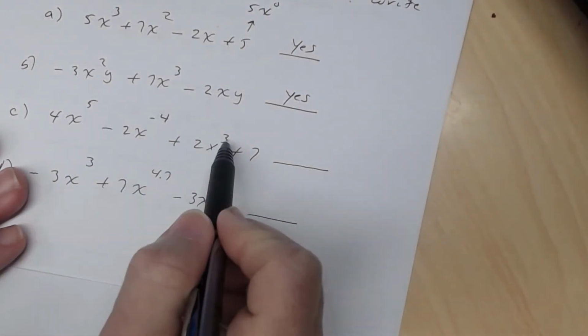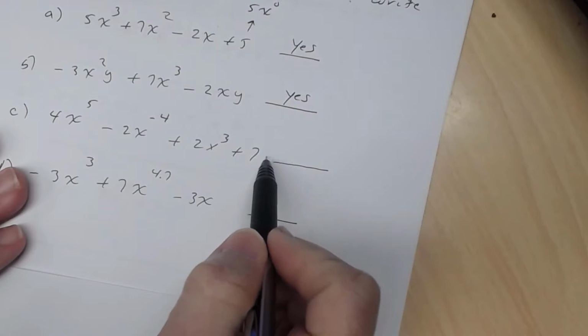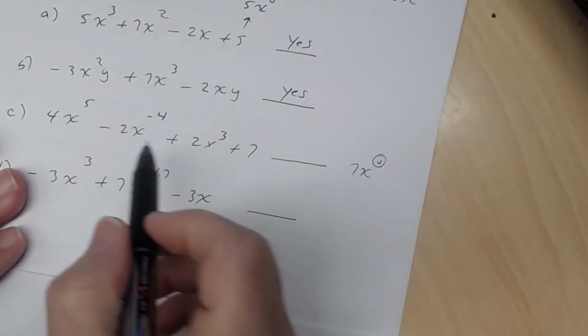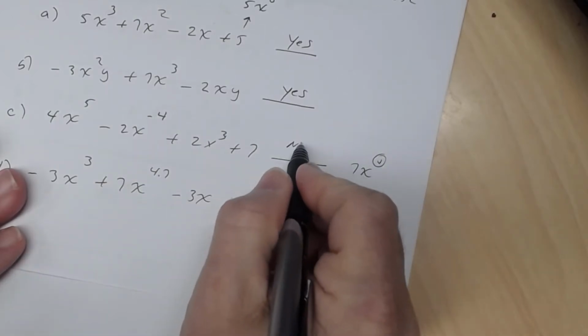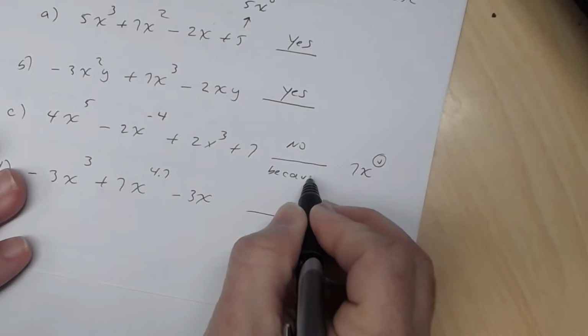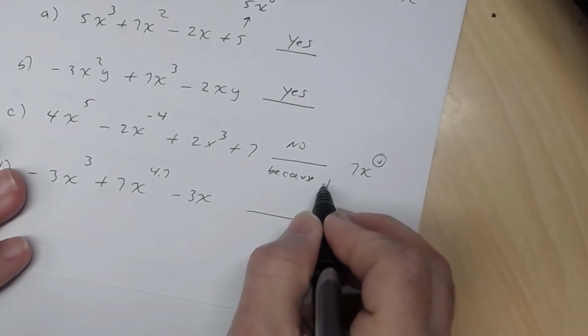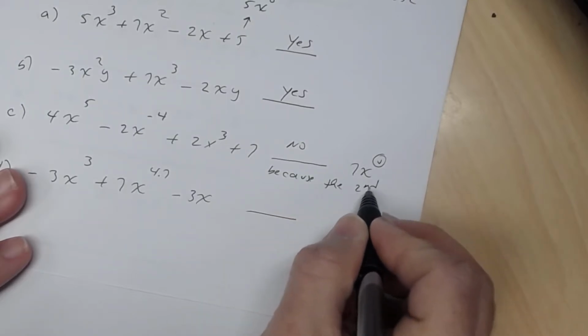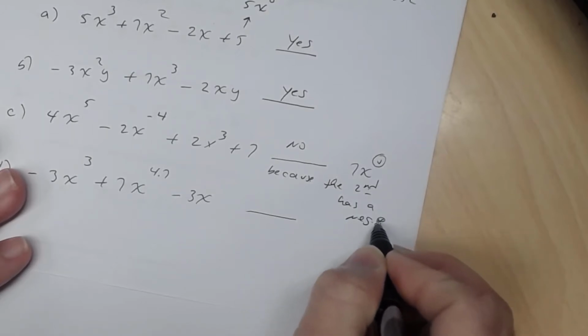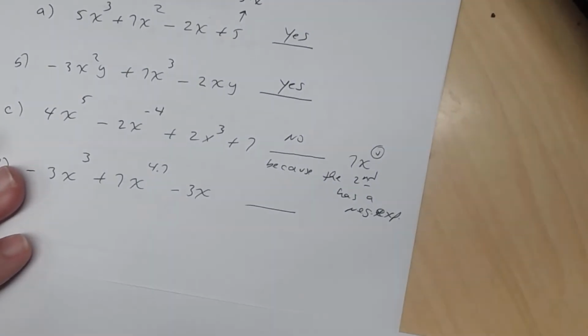3 is a whole number, and then 7x to the 0, and 0 is a whole number. But the issue is this. So this is no, because, let me write this up, because the second term has a negative exponent. Okay, the second term has a negative exponent.